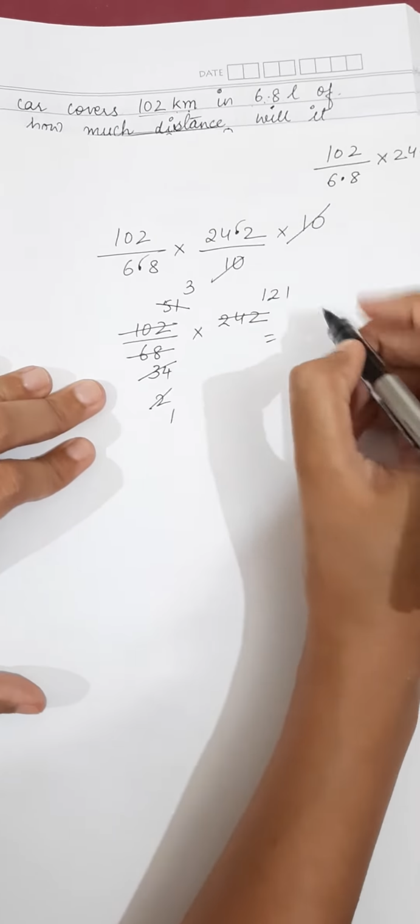This is your answer. So this means that by using 24.2 liters of petrol, the vehicle will cover 363 kilometers of distance. So this is your answer, and you can see the solution here. Okay.